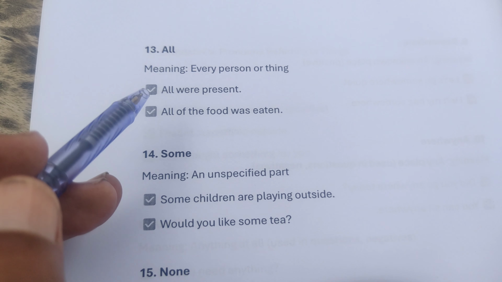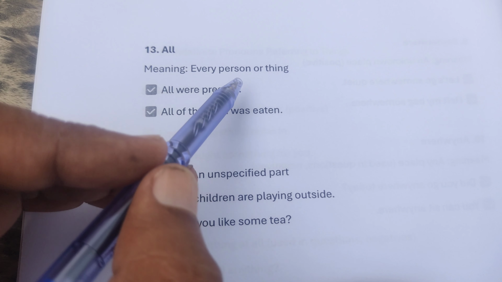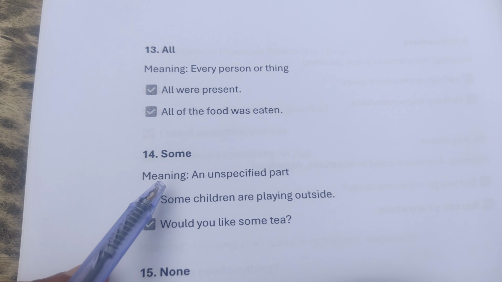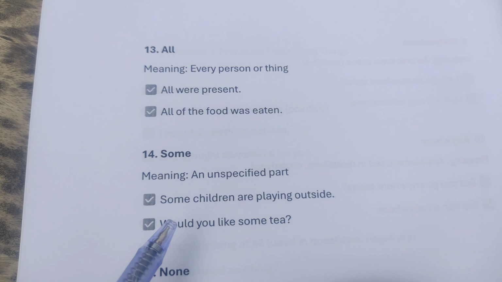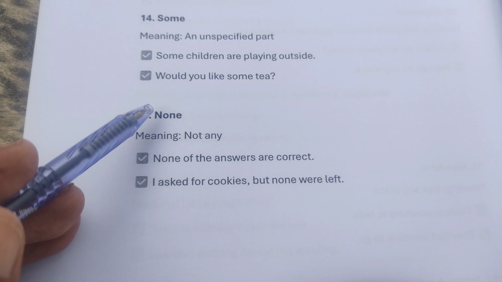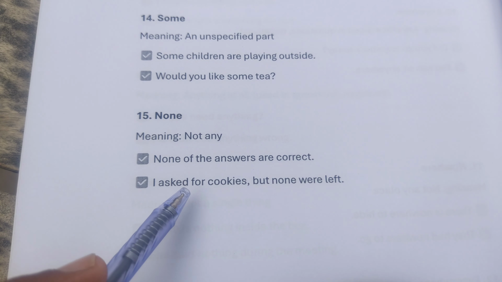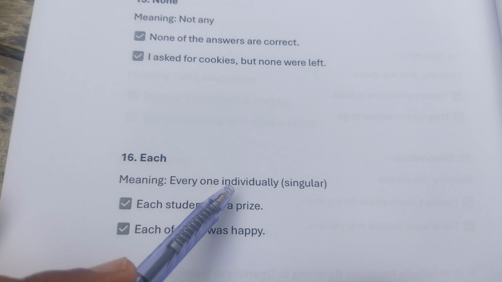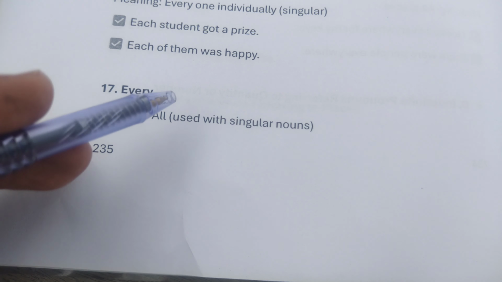We have indefinite pronouns referring to quantity or number. Here we talk about numbers. In indefinite pronouns, all, meaning every person or thing. All were present. All of the food was eaten. Some, meaning an unspecified part. Example: some children are playing outside. Would you like some tea? None, meaning not any. None of the answers are correct. I asked for cookies, but none were left. Each, meaning everyone individually, singular. Example: each student got a prize. Each of them was happy.